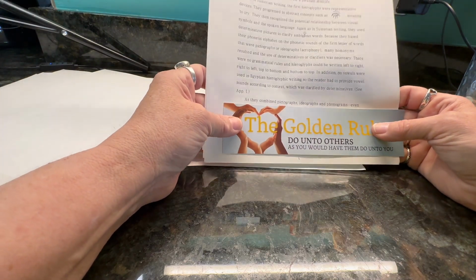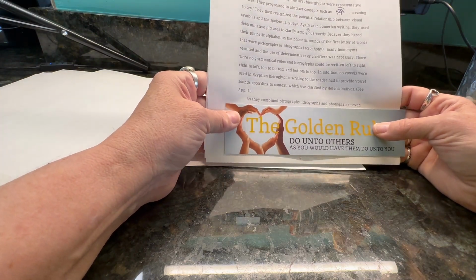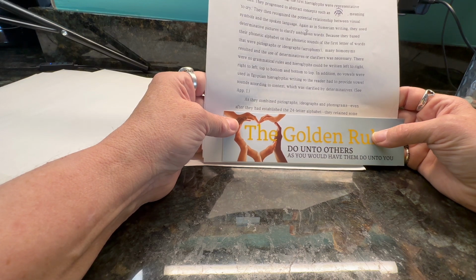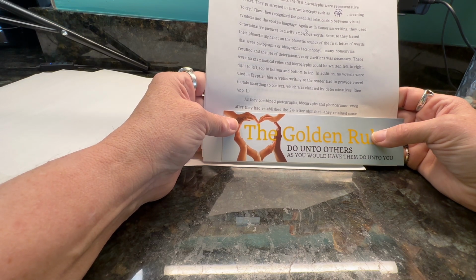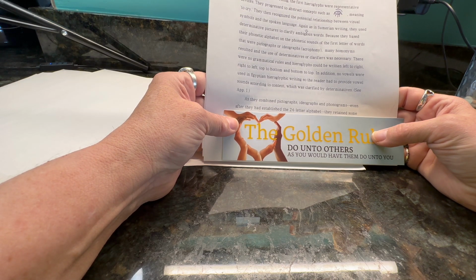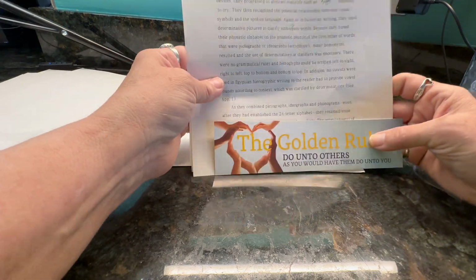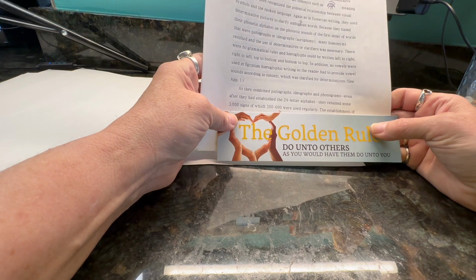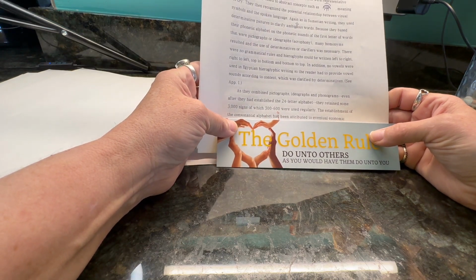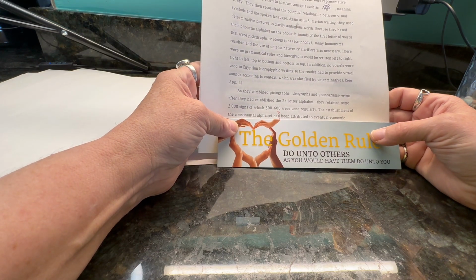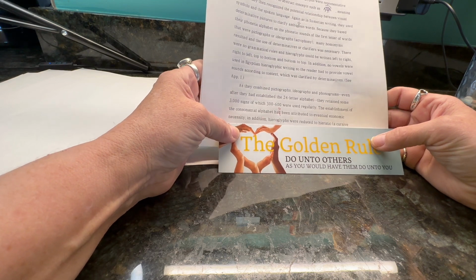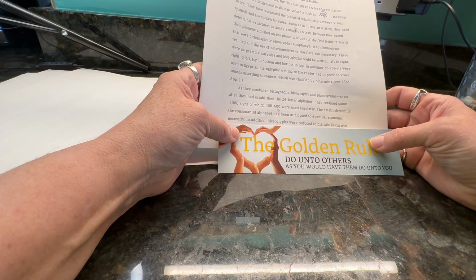As they combined pictographs, ideographs, and phonograms, even after they had established a 24-letter alphabet, they retained some 3,000 signs, of which 300 to 600 were used regularly. The establishment of a consonantal alphabet has been attributed to the eventual economic necessity.